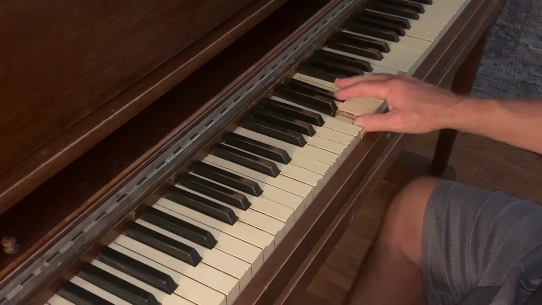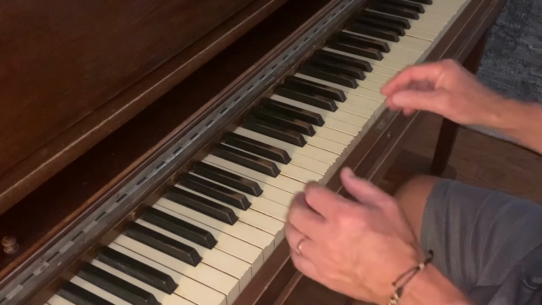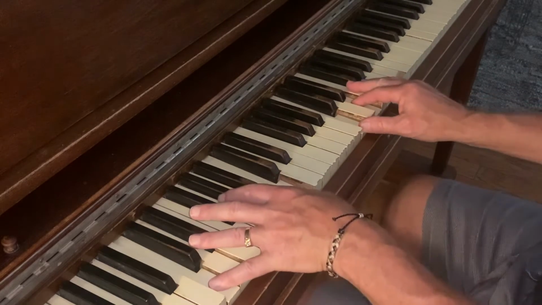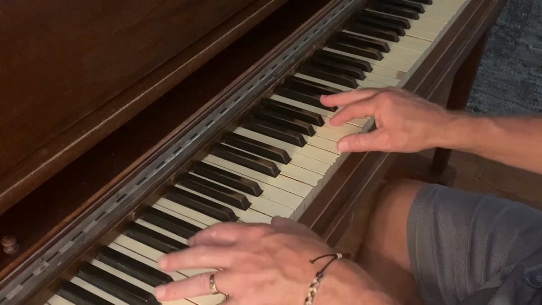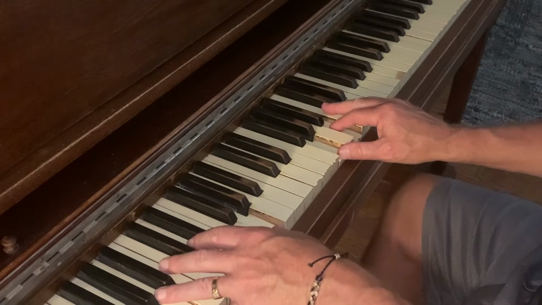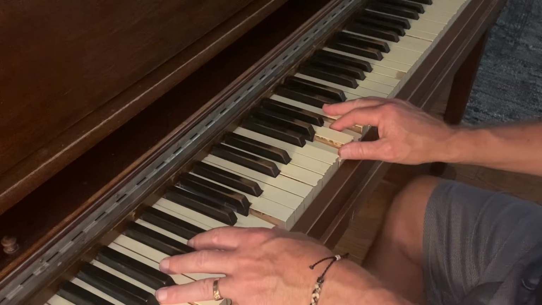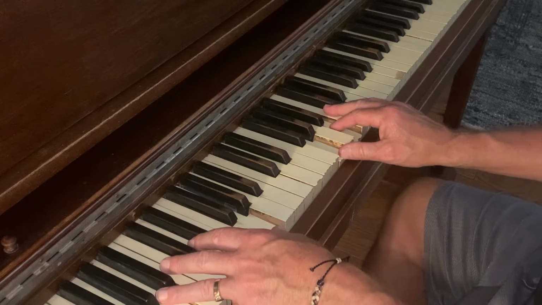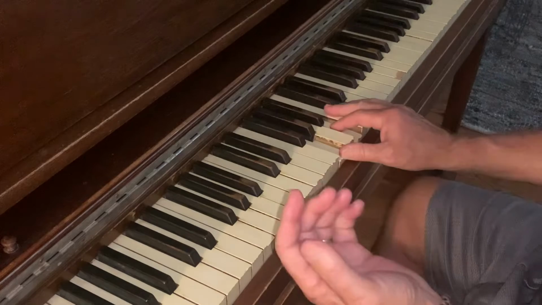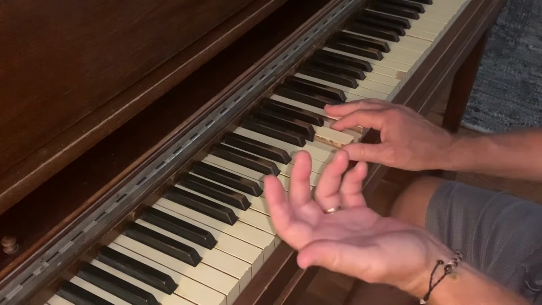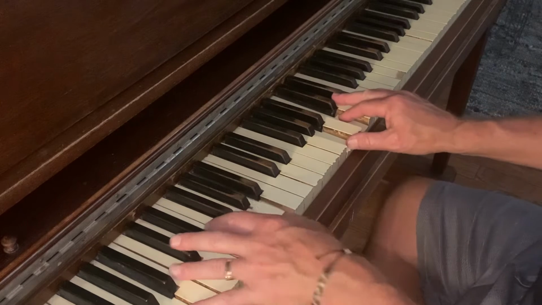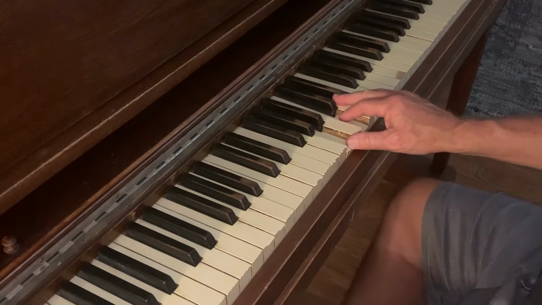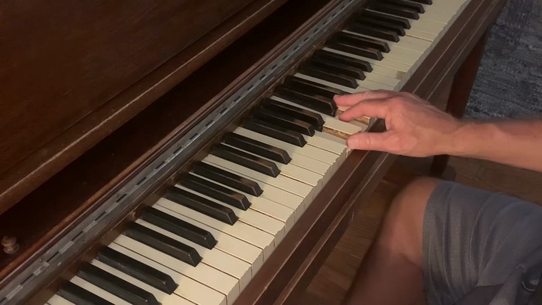Okay, so in the key of C, we looked at the major chords of C, F, G. So you're just skipping every other note, 1, 3, and the 5. But also in that key of C, you're going to find an A minor. So if I go to the A minor, that would normally be an A chord.